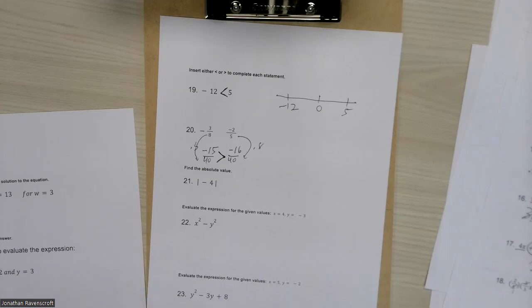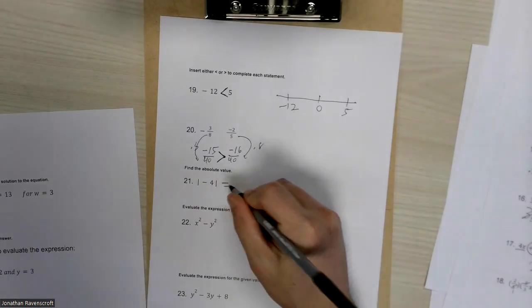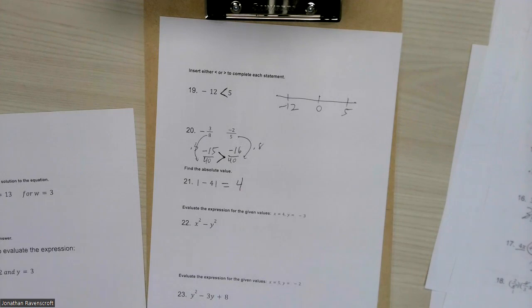For question 21, we're using our definition of absolute value. Remember, absolute value is distance. The distance from 0. So the absolute value of negative 4 is positive 4 because distance is always positive.